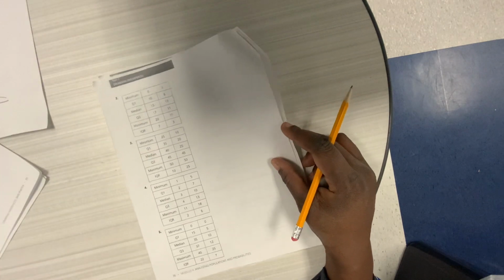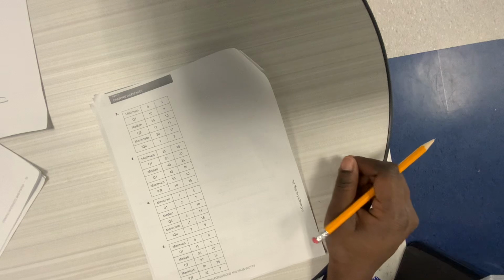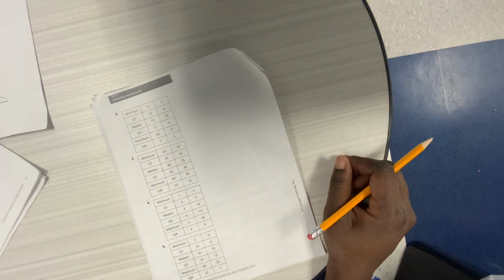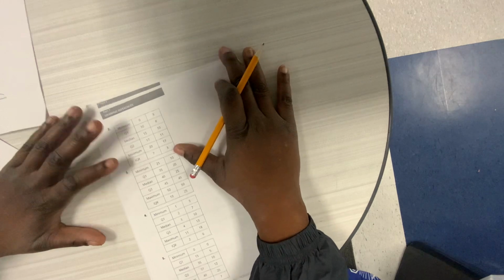So hopefully you saw that. What I want you to do is draw your box plots for number 2, 3, 4, 5, and 6. I'm going to do one more for you because I know some of you are like, Miss, that was just one. That's okay. Let me do one more for you so I can model.